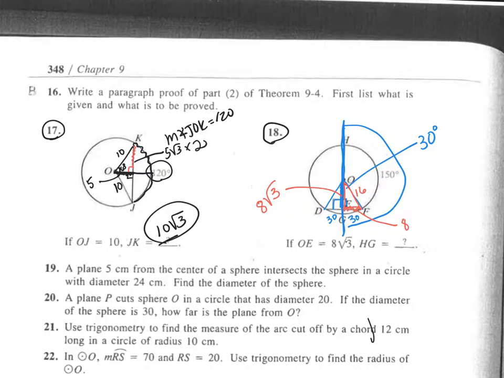And my question is asked for HG, that's a diameter. So if a diameter is 16, or excuse me, if a radius is 16, an entire diameter is going to be 32.